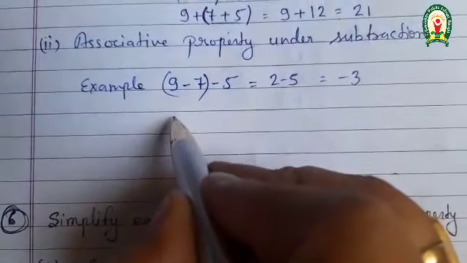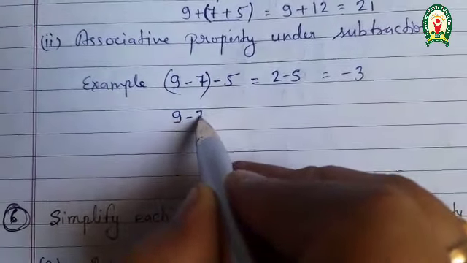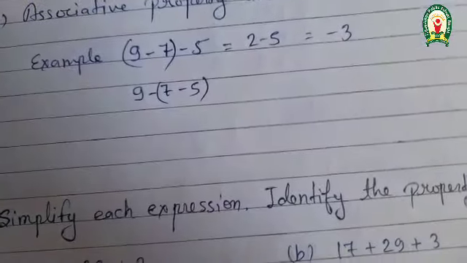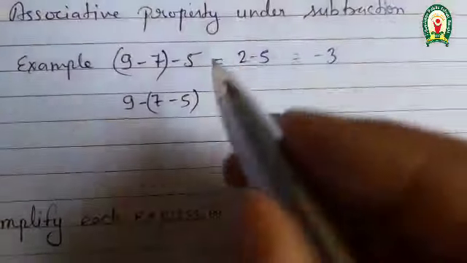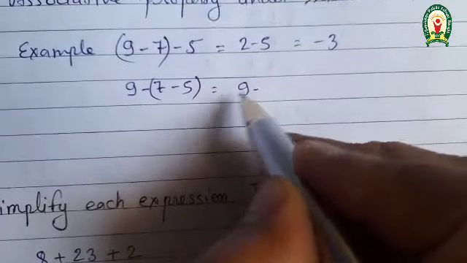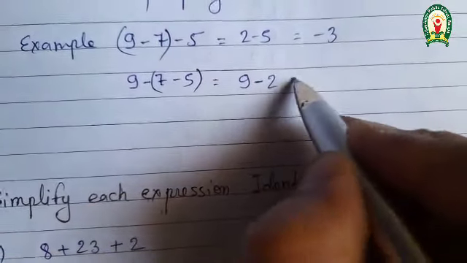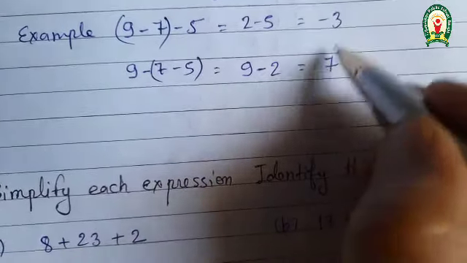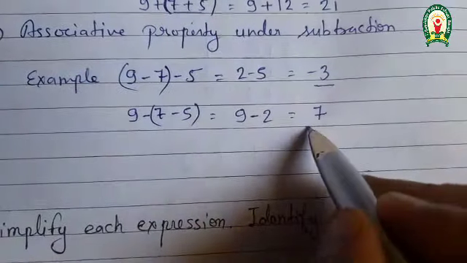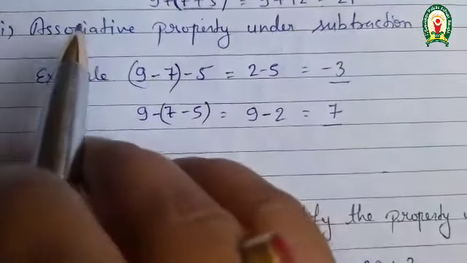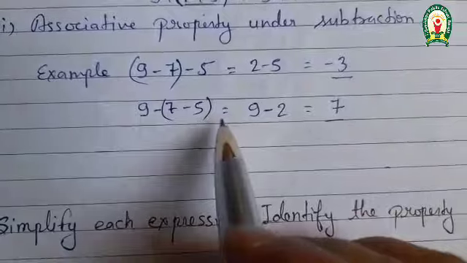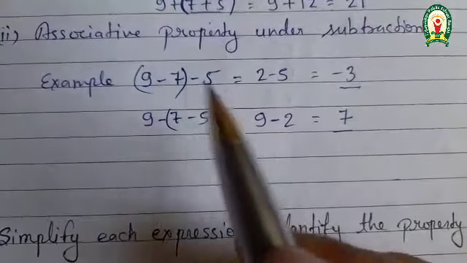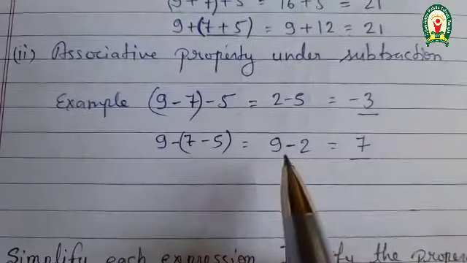If we change the pair, suppose we first subtract 7 minus 5, that is 2, so 9 minus 2, that is 7. Now minus 3 and 7 are not equal. That means whole numbers under associative property are not valid under subtraction.